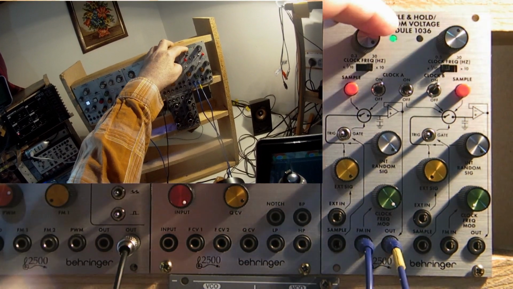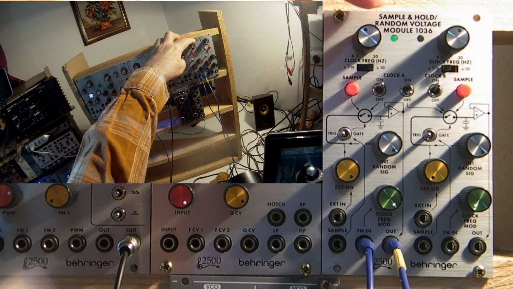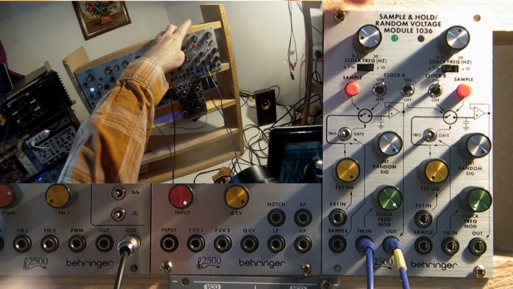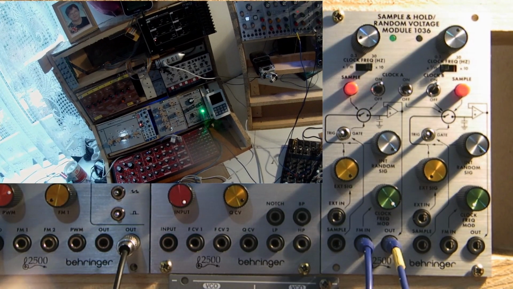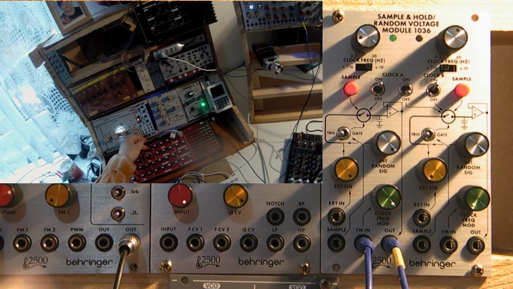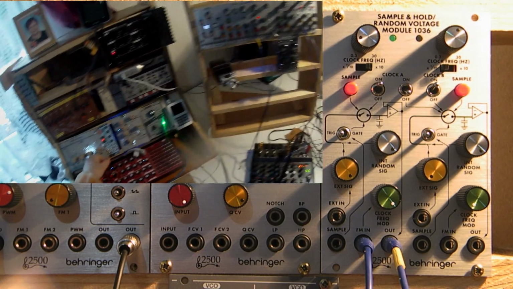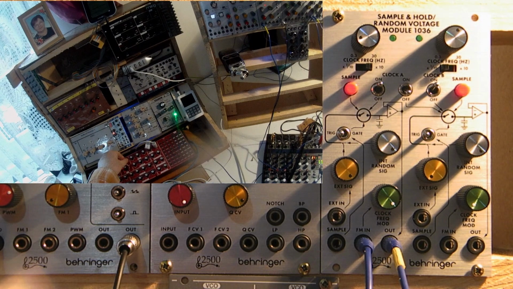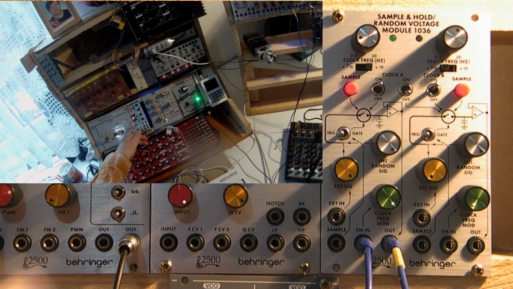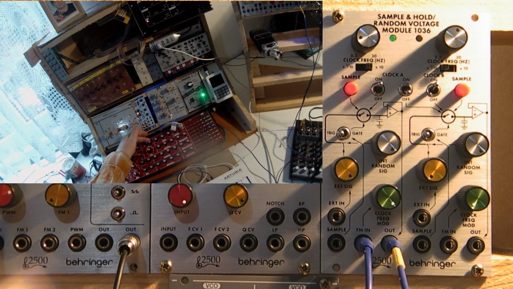Well, I think it's more interesting with a faster basic clock rate. The faster I adjust the LFO's, the modulating oscillator's rate, the less structure is noticeable, so I go down again.